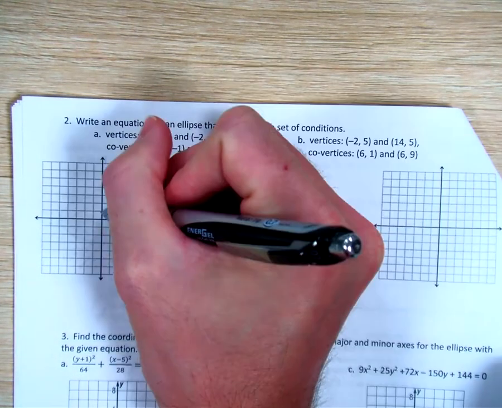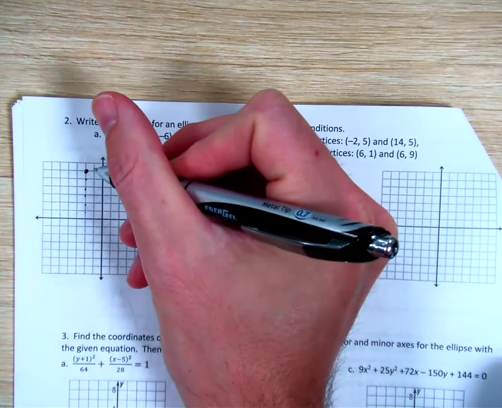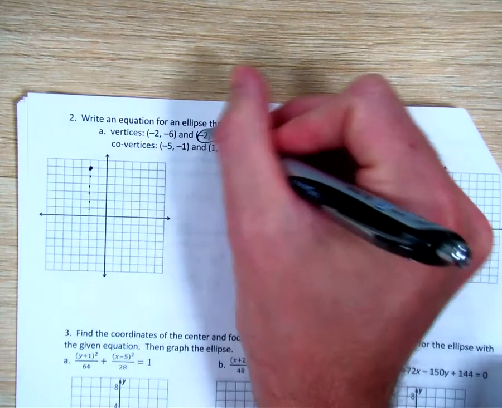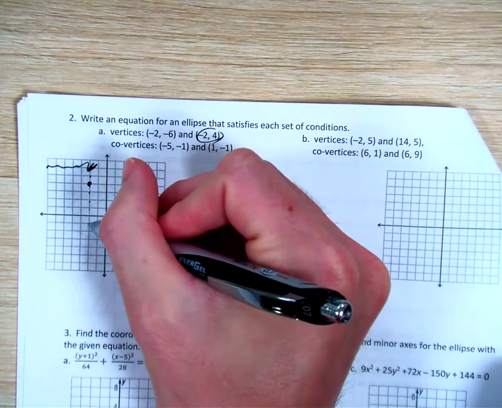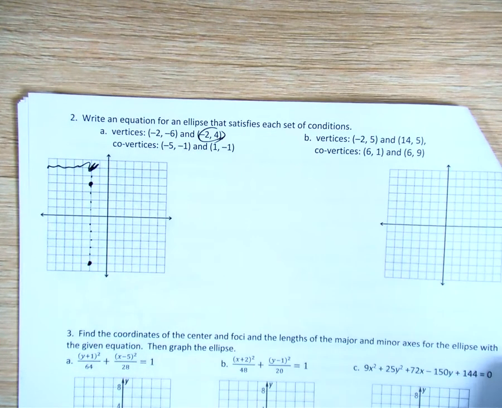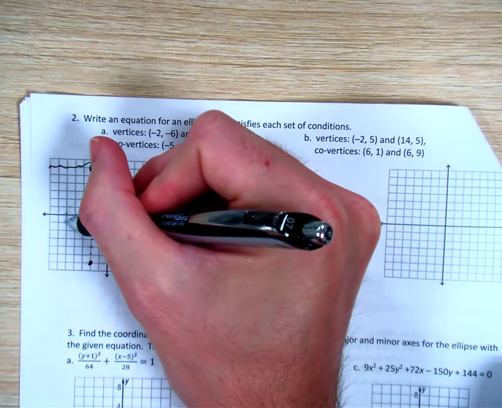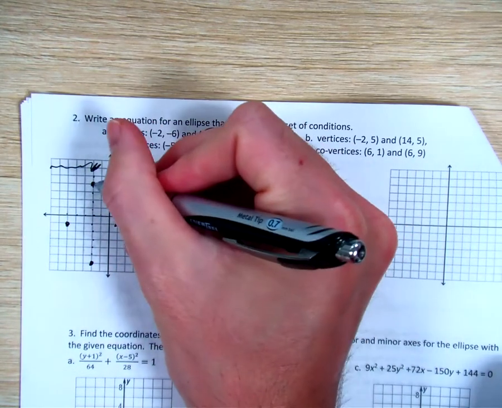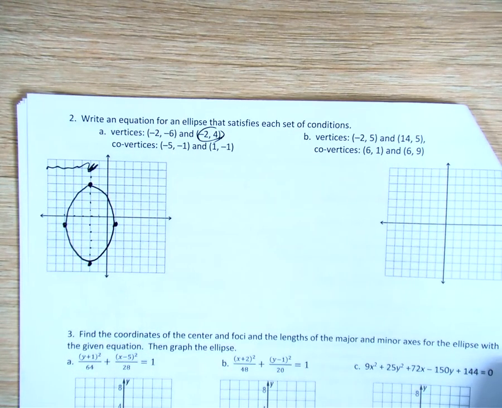Negative 2, 6. Negative 2, 1, 2, 3, 4, 5, 6. Oh, negative 6. Well, we'll call this one negative 2, 4. There we go. And negative 6, 1, 2, 3, 4, 5, 6. Okay, and we'll have negative 5, negative 1, and positive 1, negative 1. So we can see this is going to be a vertical one. And if that isn't the most perfect ellipse you've ever seen free-handed, I don't know what is.